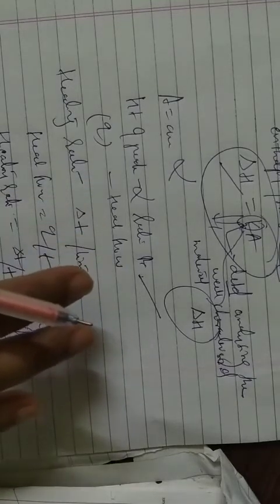So this is about the DSC, and today we go for the closing, the final part of this DSC, so we can go for some advantages. It is a more popular technique because of its speed, simplicity and availability.